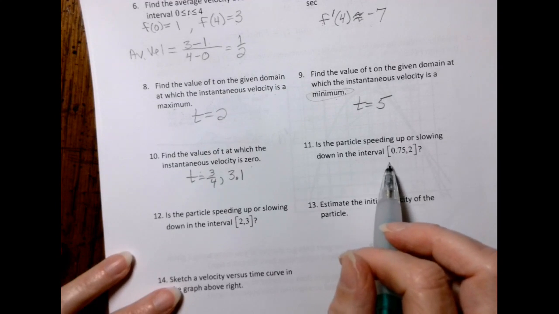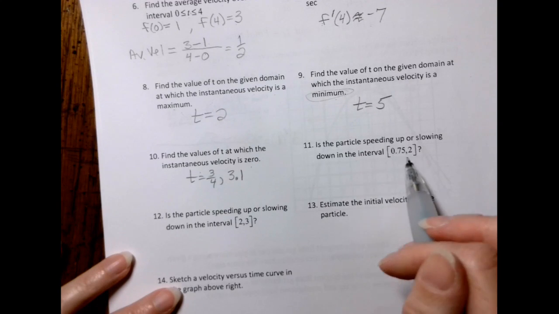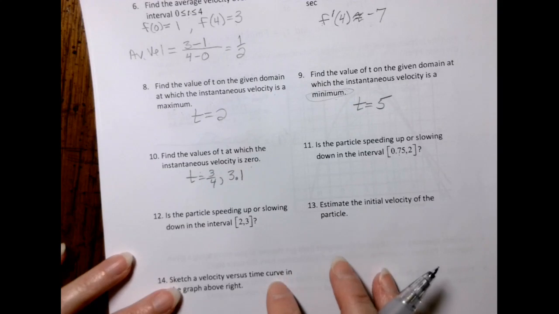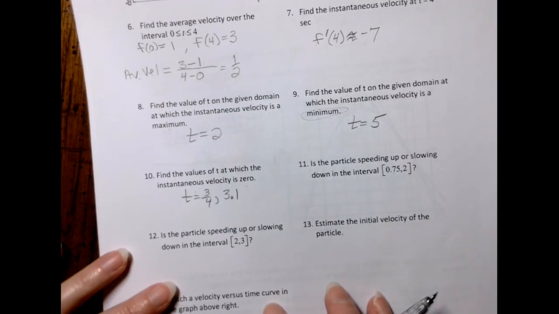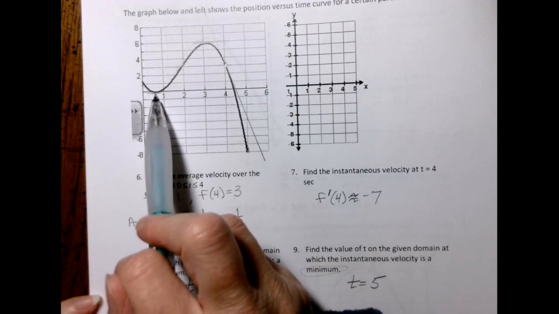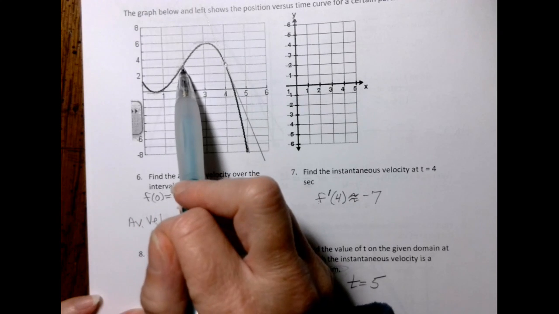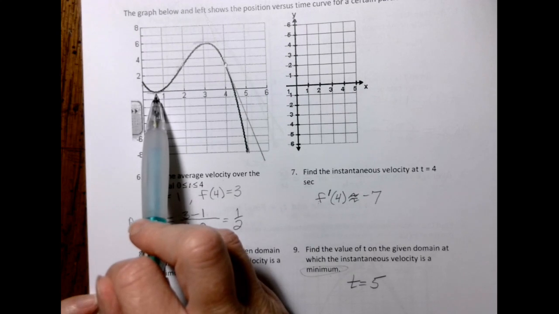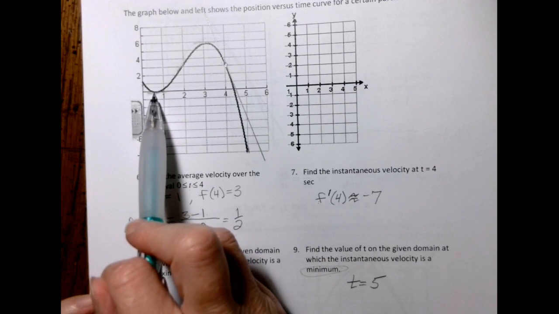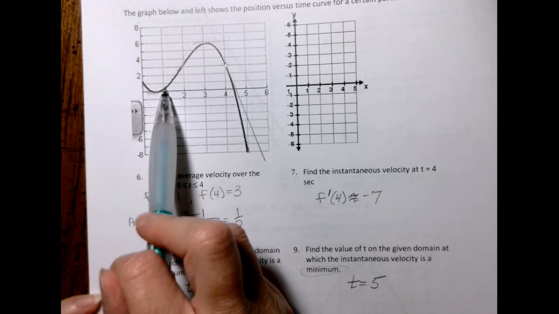Is the particle speeding up or slowing down between 3/4 and 2? Well, between 3/4 and 2, that is right here and here. If I look at 3/4, that was a tangent line slope of 0, and then it starts to increase.